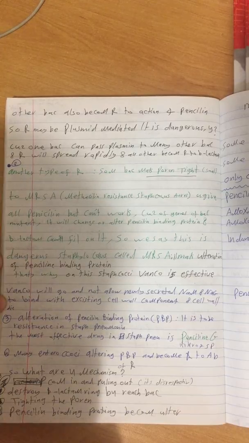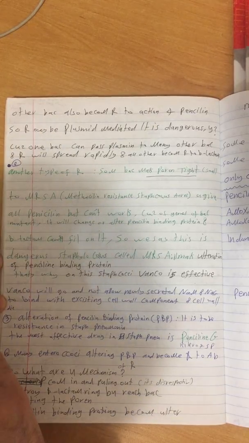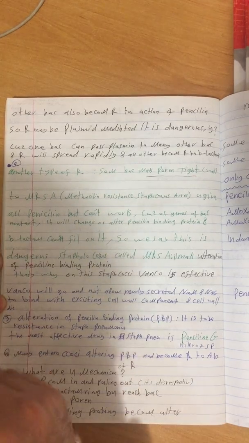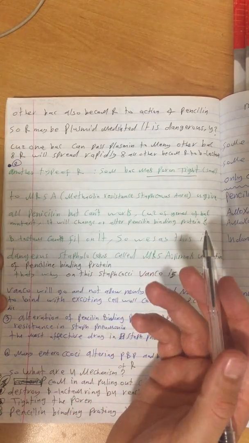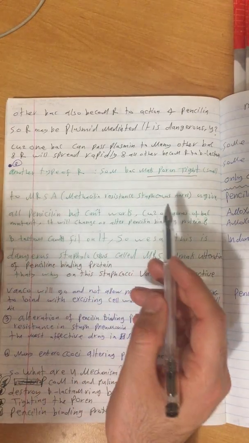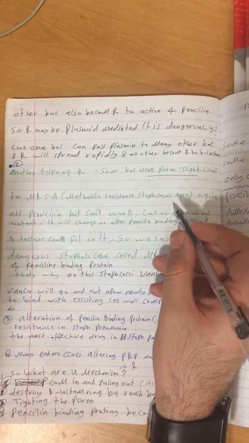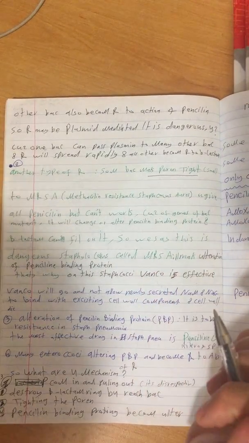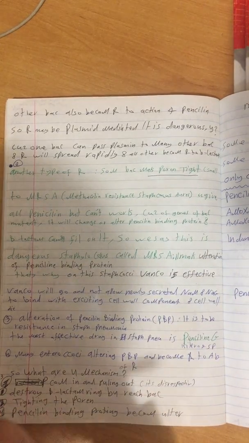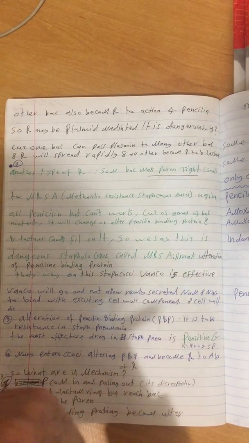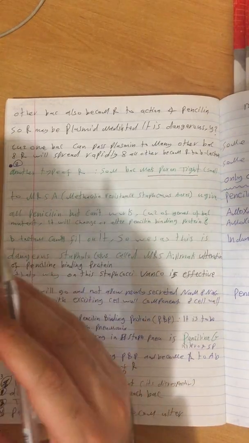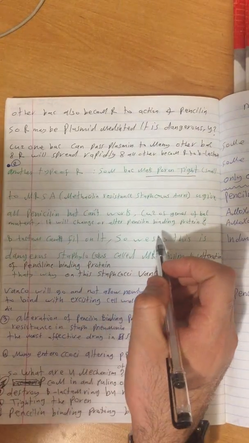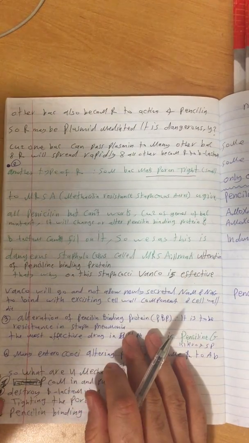For example, in MRSA, methicillin-resistant Staphylococcus aureus, you give all penicillins but they cannot work because of the gene mutation. In some cases in MRSA, the bacteria produce a special enzyme which can make the binding protein bigger, and when penicillin comes, it won't have effect on the bacteria.